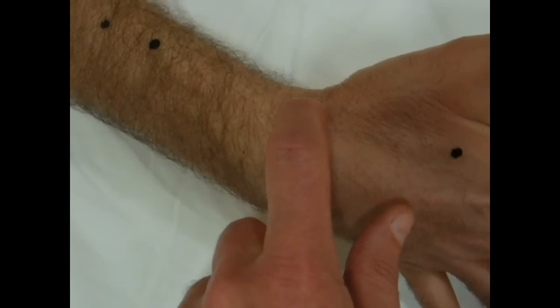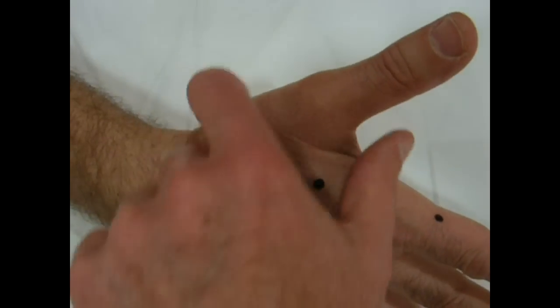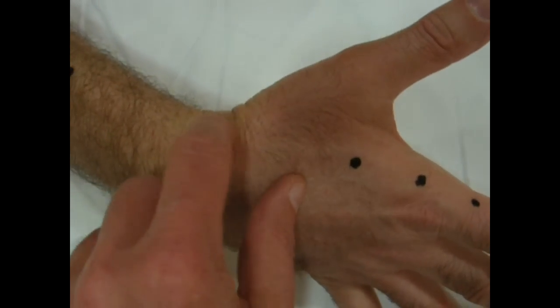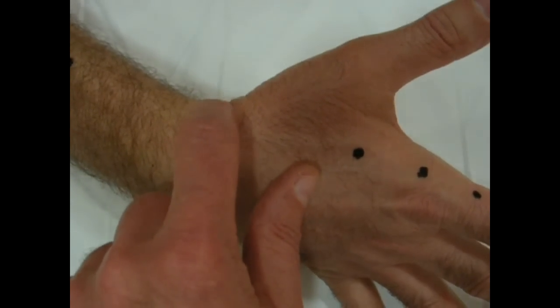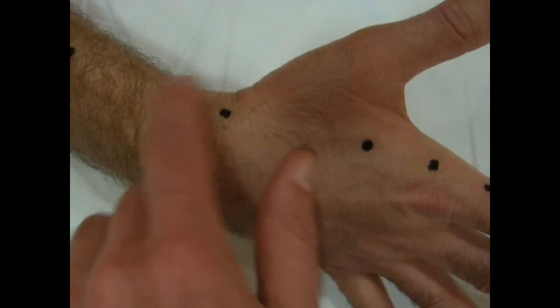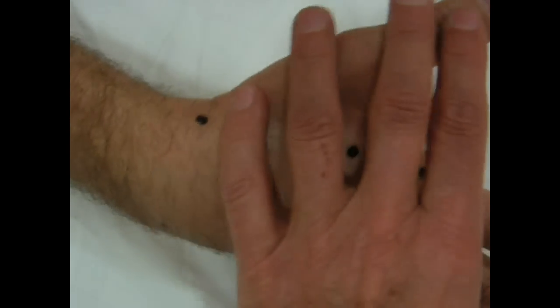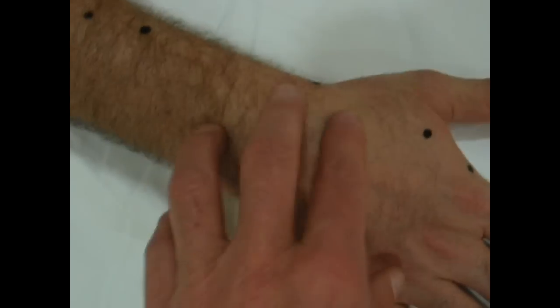Ask the patient to extend the thumb to emphasize the hollow of the anatomical snuffbox. Look carefully to locate the cephalic vein which runs through the anatomical snuffbox in order to avoid needling through the vein. Now we go to large intestine 11.